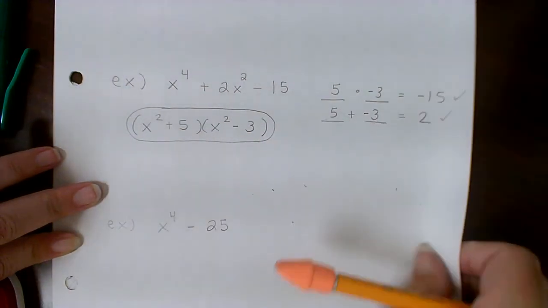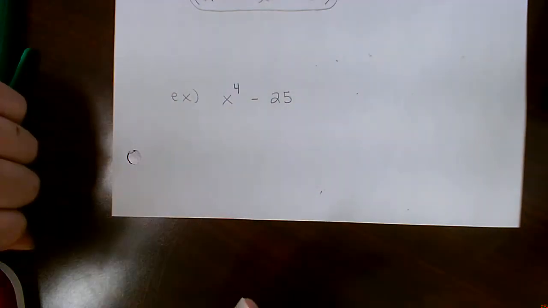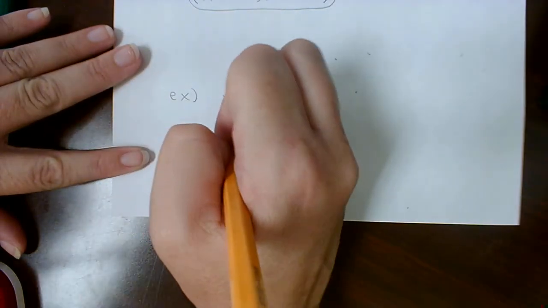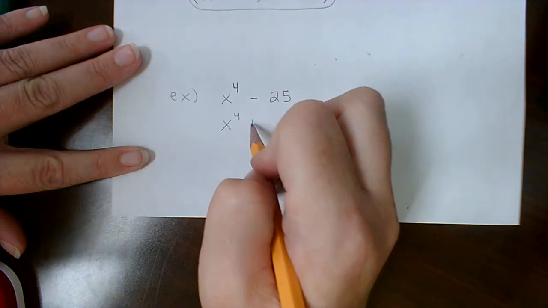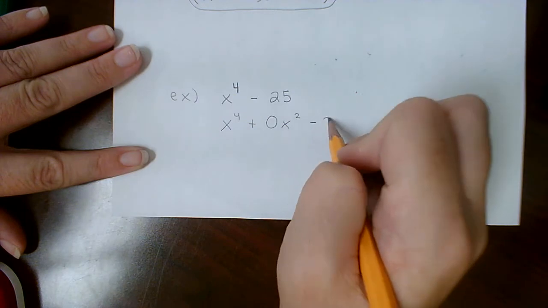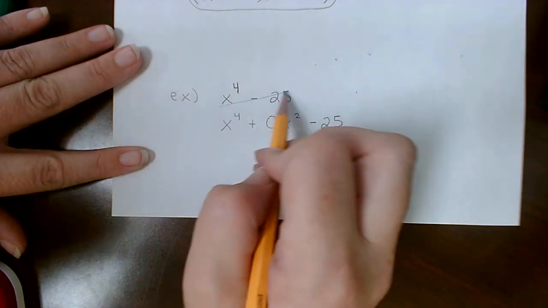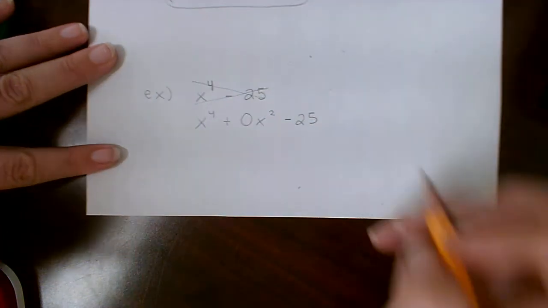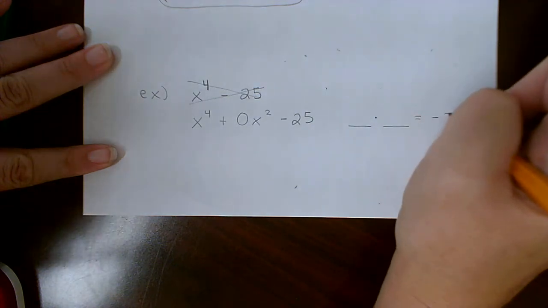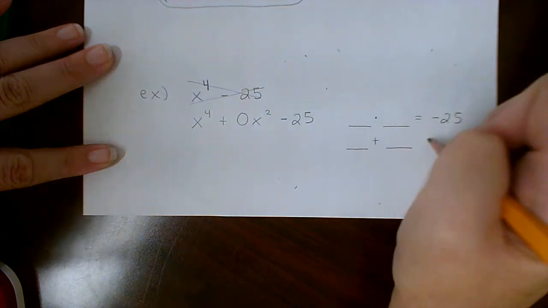The last example combines both of those ideas. First, a trinomial has to have 3 terms. So I have 2. Can I possibly come up with a third? I can. I have 1x to the 4th, I could have 0x squareds, and then minus 25. So again, if it has 2 terms, see if you can come up with a third term. Then we can do trinomial factoring. What times what is going to get me negative 25? And what added to what is going to get me 0?